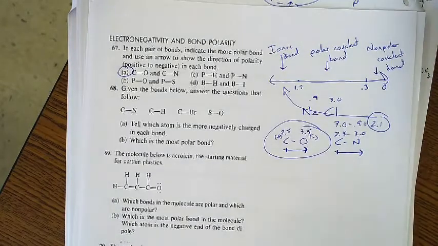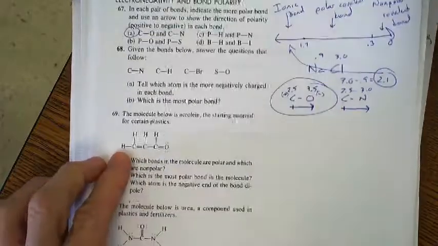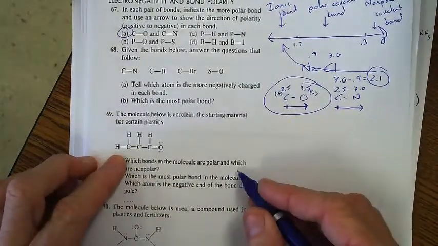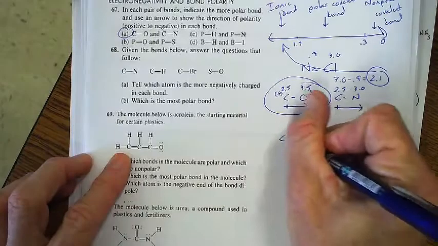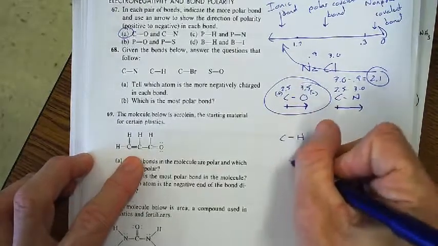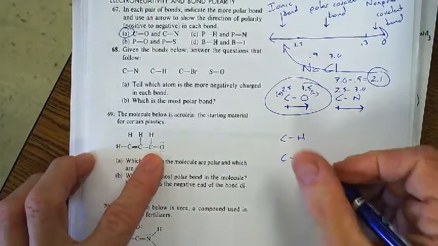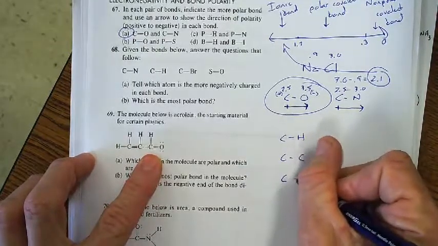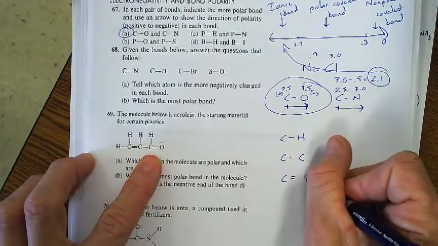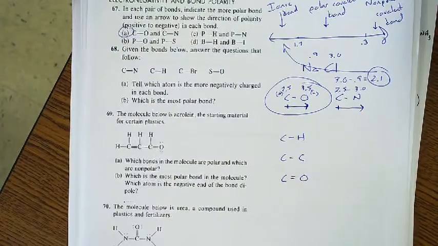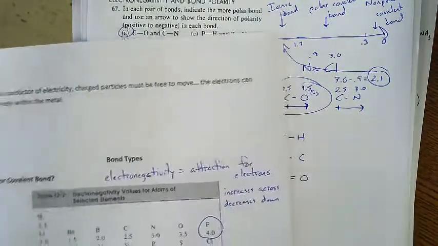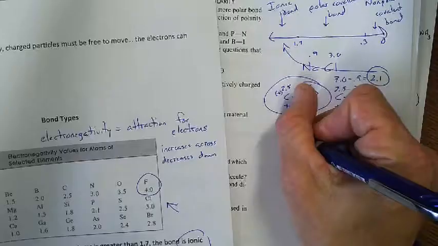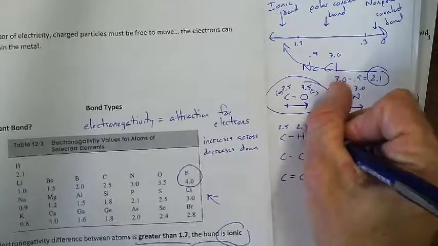And again, I'll show you one more and wrap it up. Like it says, which bonds are polar and which are nonpolar. You've got a carbon-hydrogen bond, a carbon-carbon bond, and a carbon-oxygen bond. Don't worry about the two lines there for now. We'll talk more about that later. So here's the thing. Carbon is 2.5, hydrogen 2.1, and carbon again is 2.5 and 2.5.